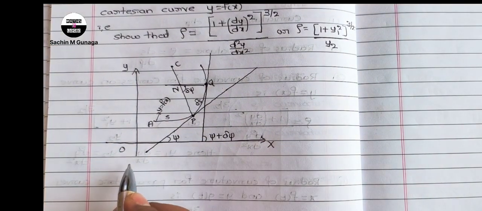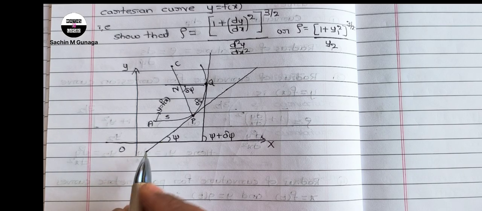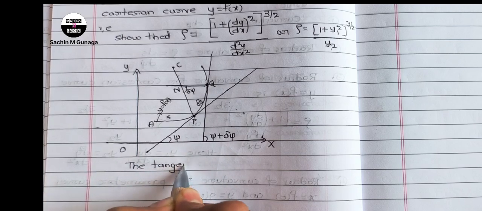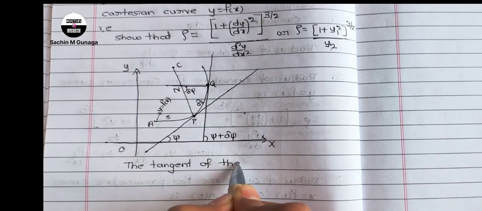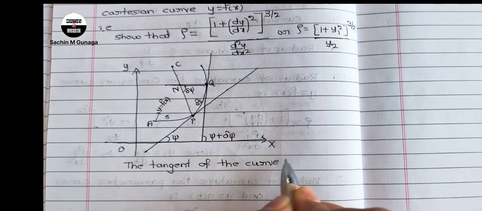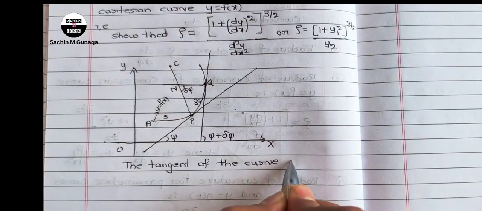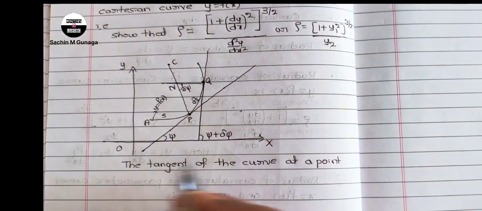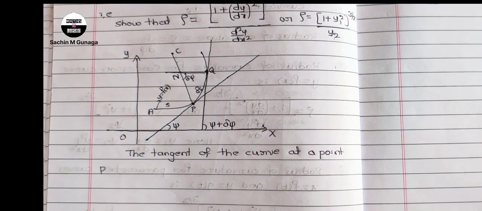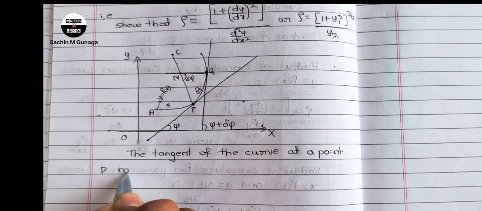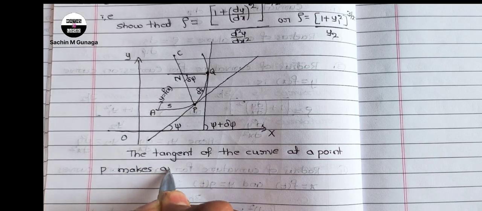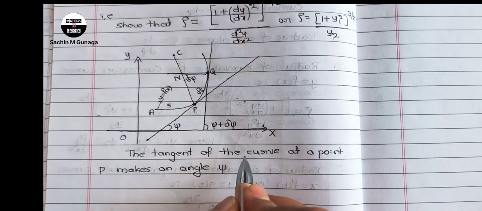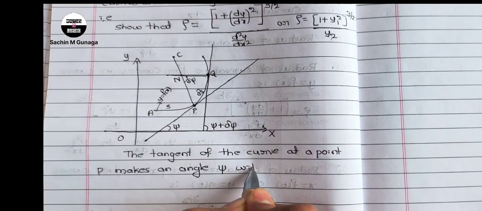Now from this figure, the tangent of the curve at a point P makes an angle psi with the x-axis.